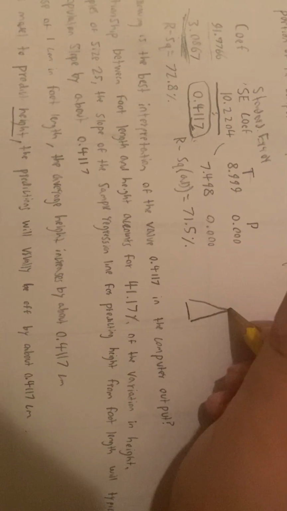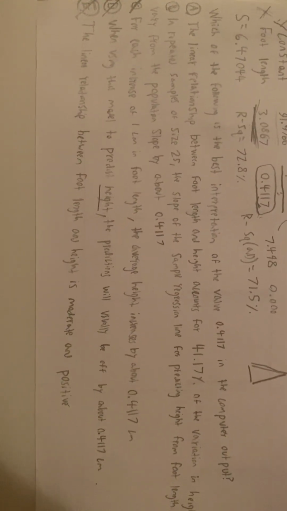It's not 0.4, it's going to be 3.08. So you can get that slope right there. That's talking about the coefficient for the x value, which is going to be the slope.